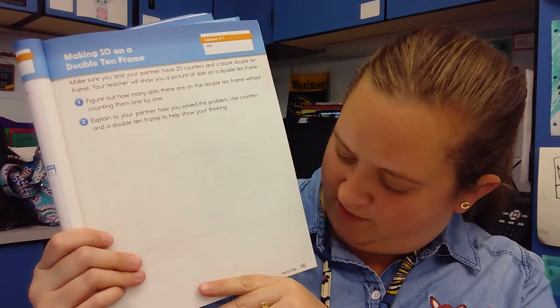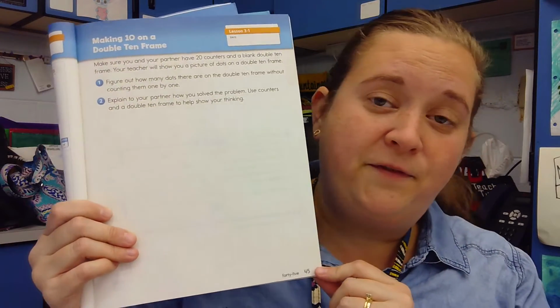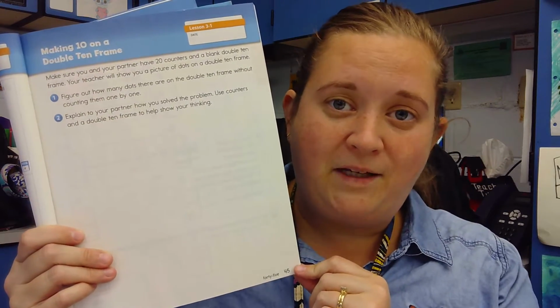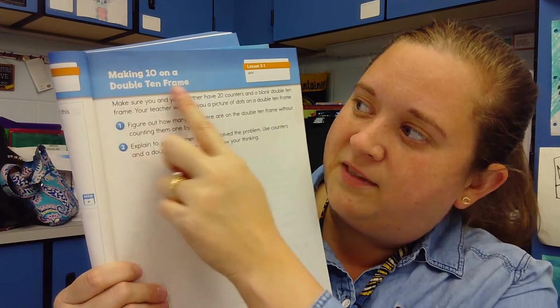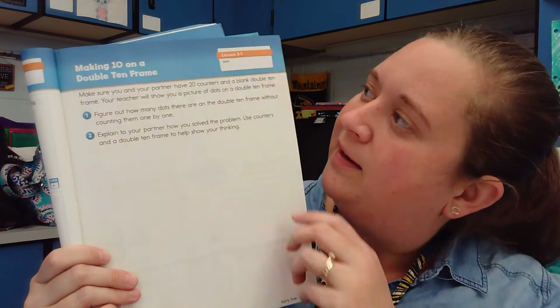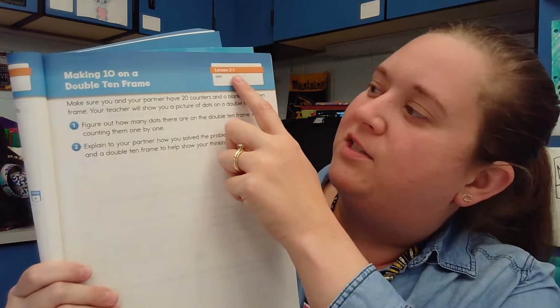So now we're going to work in our math journal together for just a little bit. What I would like you to do is get your math journal out, and you are going to be finding page 45 today. Page 45. It says making 10 on a double 10 frame at the very top. And then over here in the orange, it says lesson 3.1.